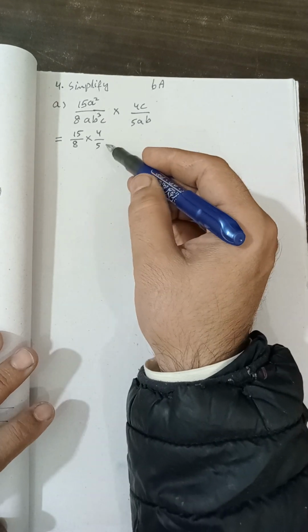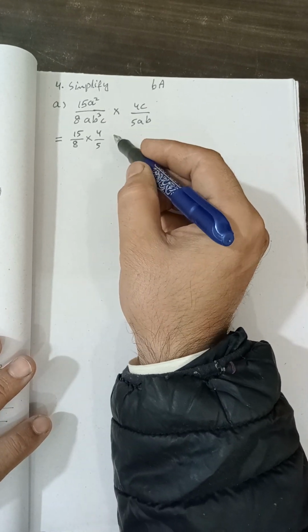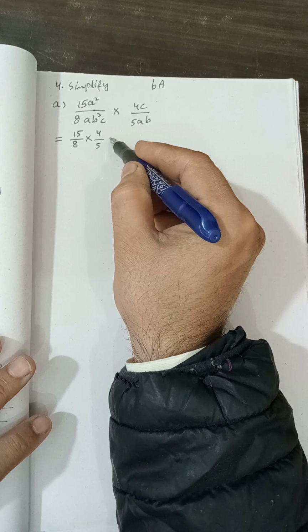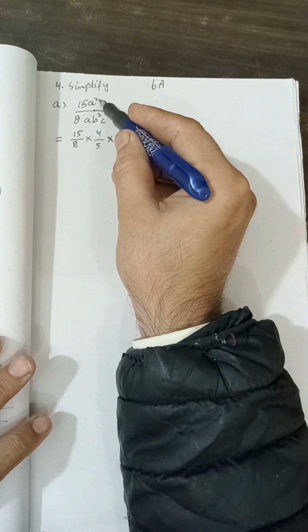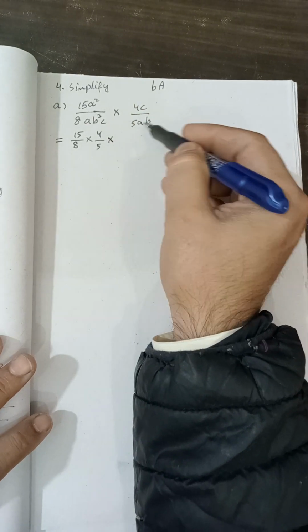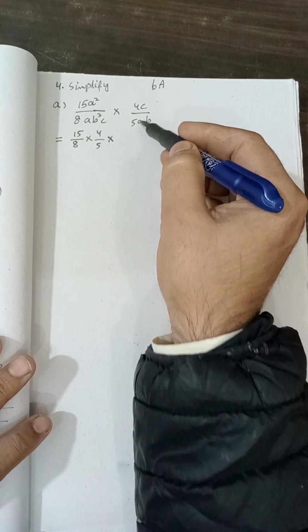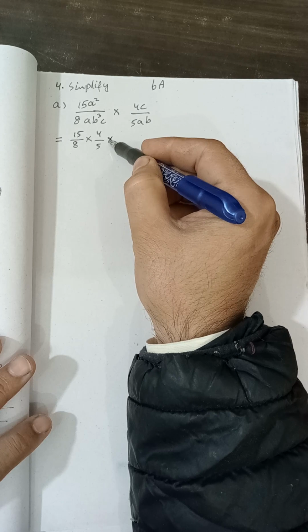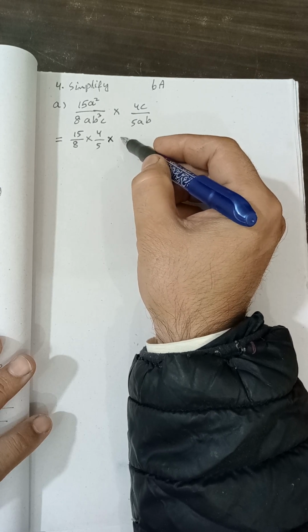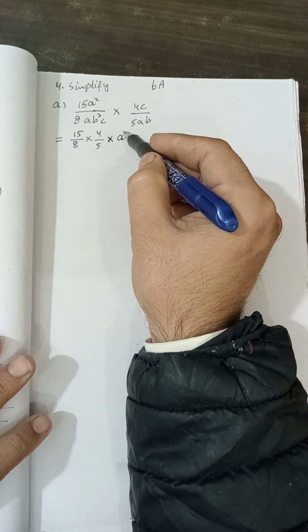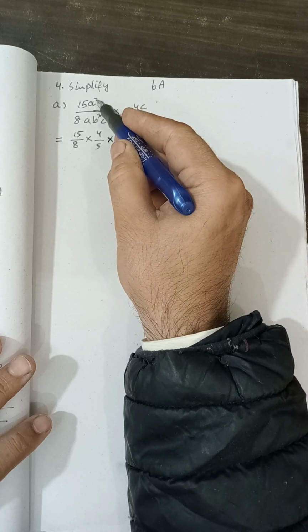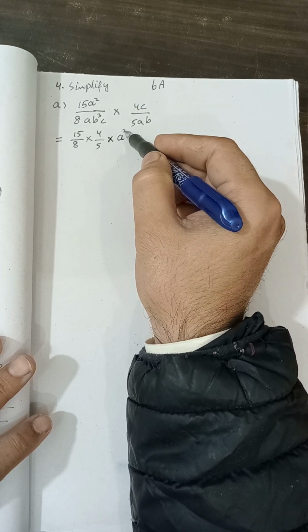Write these as separate fractions, and the remaining here is base A and A. Here are 3 A's at 3 places. It is 3 times the base used as base. So write it 1 time. This is power A, exponent 2.